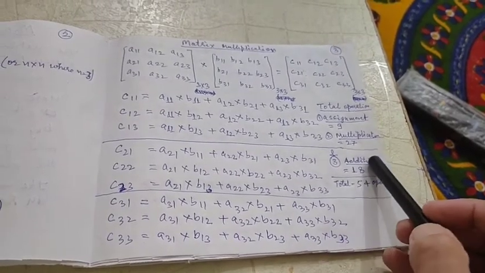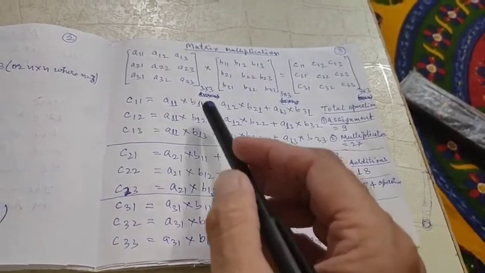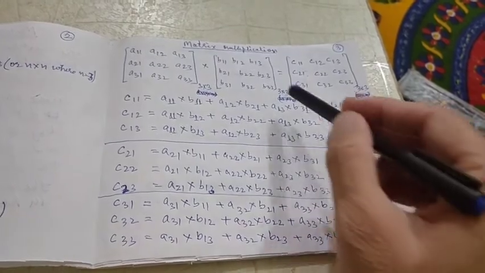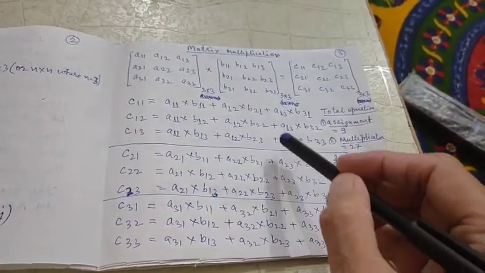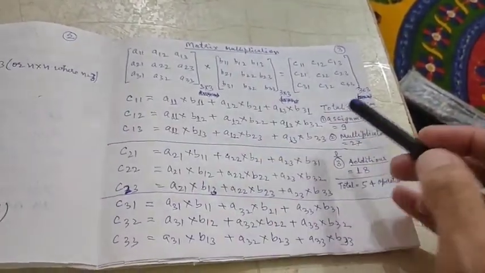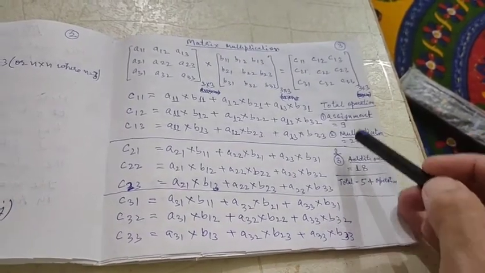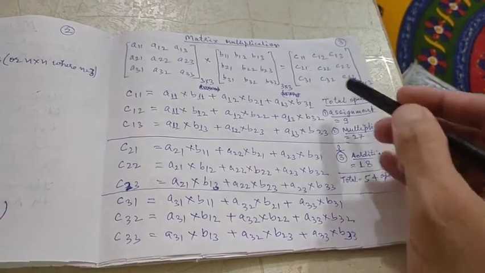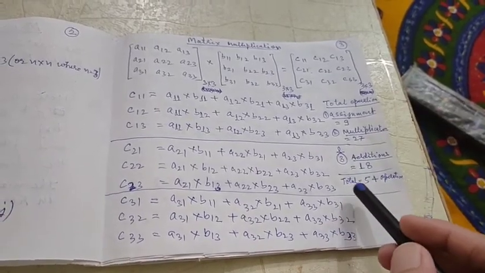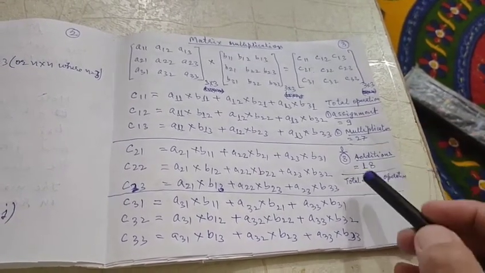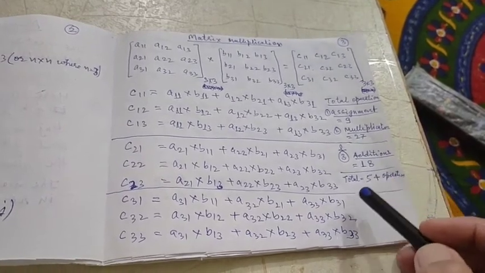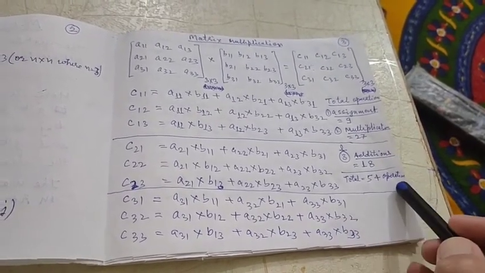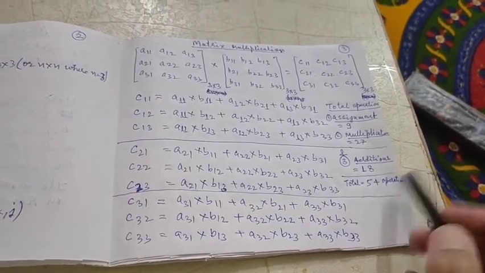So total addition is 18. Therefore, the whole matrix multiplication algorithm will take 9 assignments, 27 multiplications, and 18 additions, which when these 3 types of operations are added, we will get 54 operations total.